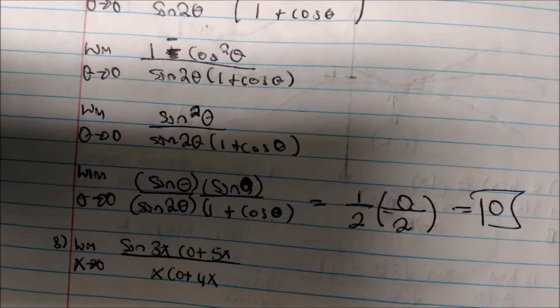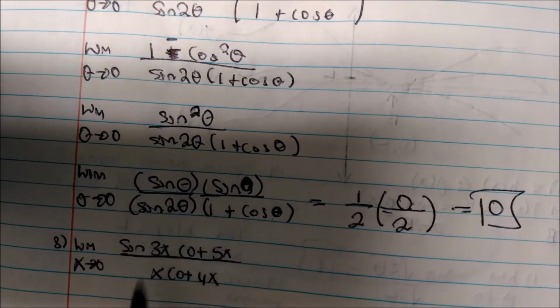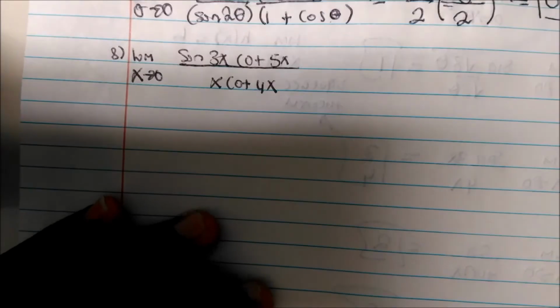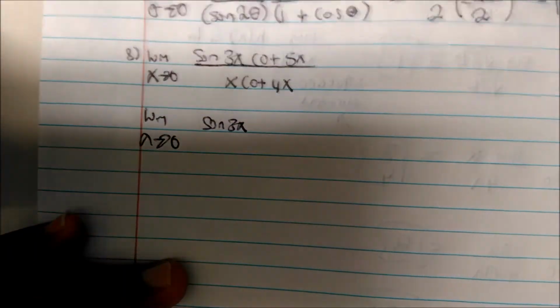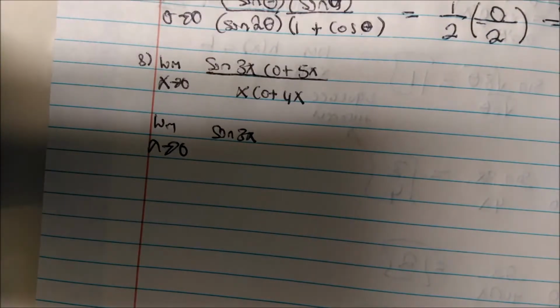So the squeeze theorem is very important. Let's look at the last one. Sine 3x cotangent 5x. What the hell is this saying? Well, let's solve it. The limit as x approaches 0 of sine 3x, and remember, majority of the times we want to get everything in terms of tangent and sine.